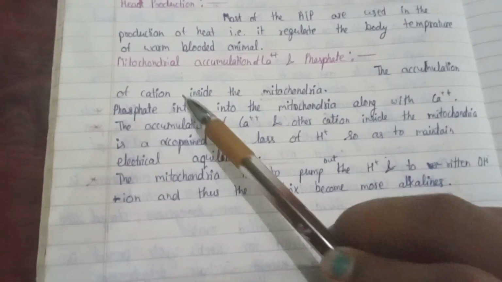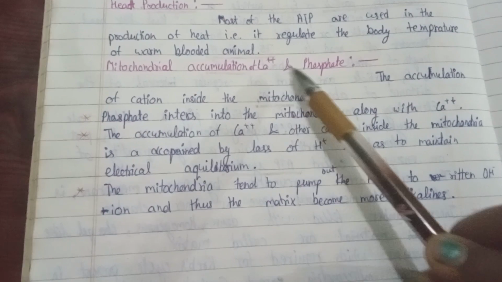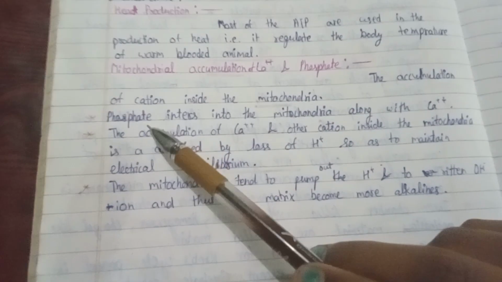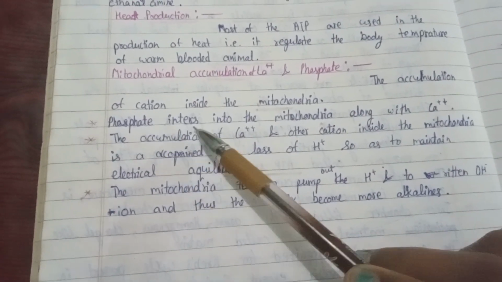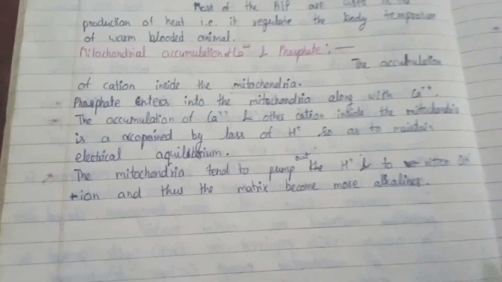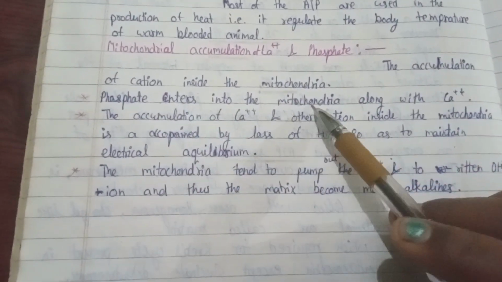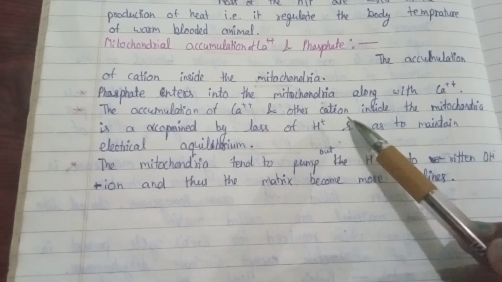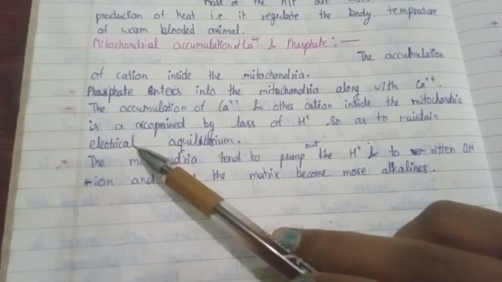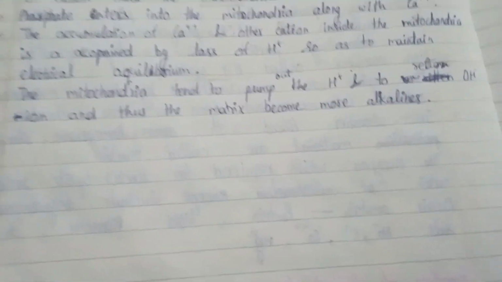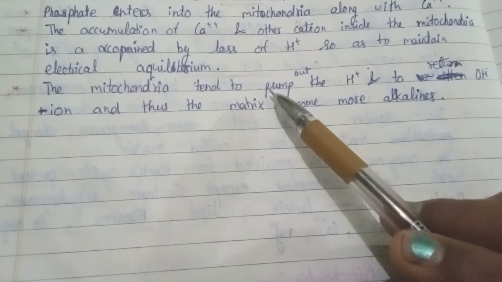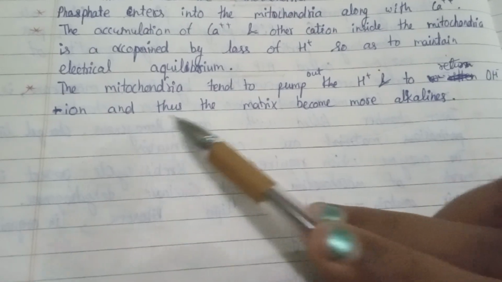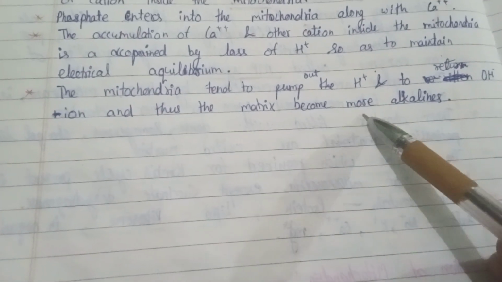The next one is mitochondrial accumulation of calcium and phosphate. There is accumulation of cations inside the mitochondria, and phosphate enters into the mitochondria along with calcium. The accumulation of calcium and other cations inside the mitochondria occurs as mitochondria tend to pump out protons and to return OH ions, and thus the matrix becomes more alkaline.